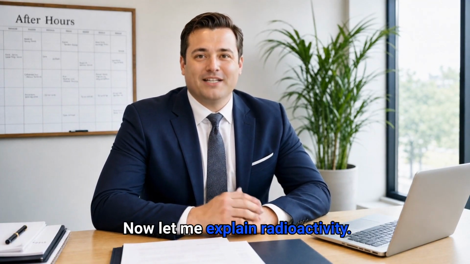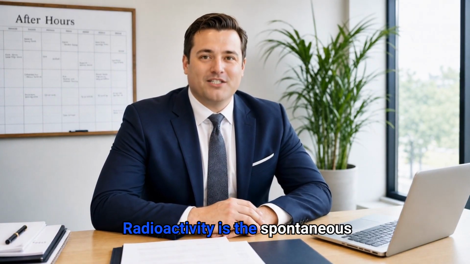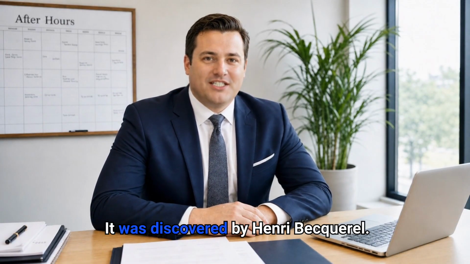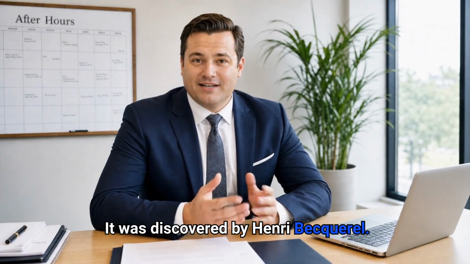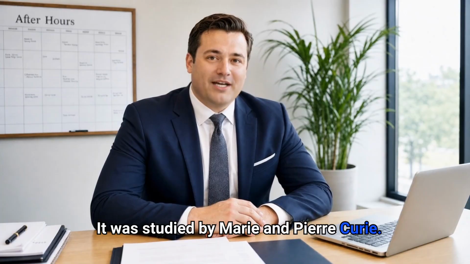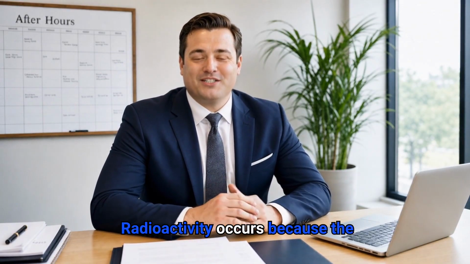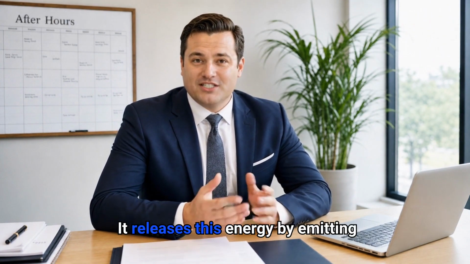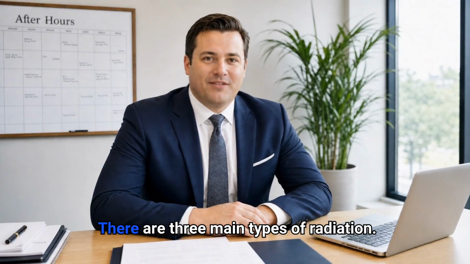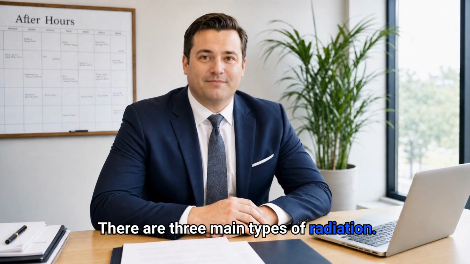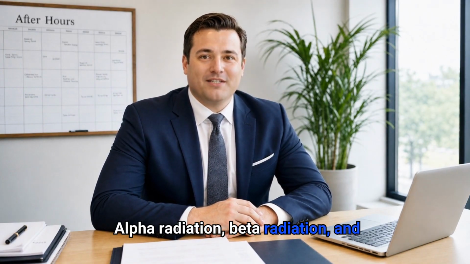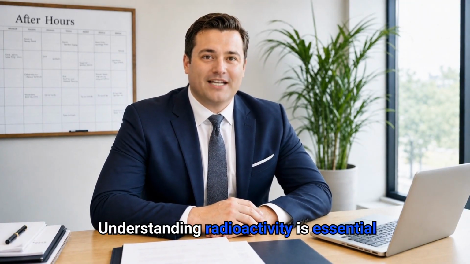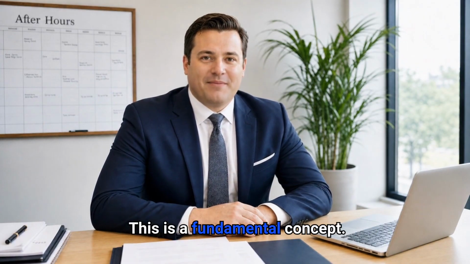Now let me explain radioactivity. Radioactivity is the spontaneous emission of radiation from the nucleus of an unstable atom. It was discovered by Henri Becquerel. It was studied by Marie and Pierre Curie. Radioactivity occurs because the nucleus has excess energy. It wants to become stable. It releases this energy by emitting radiation. There are 3 main types of radiation: alpha radiation, beta radiation, and gamma radiation. Understanding radioactivity is essential for understanding nuclear physics. This is a fundamental concept.